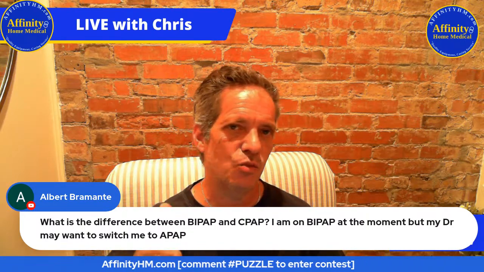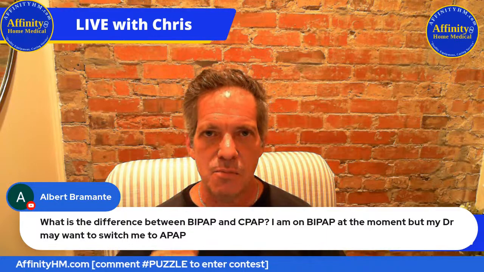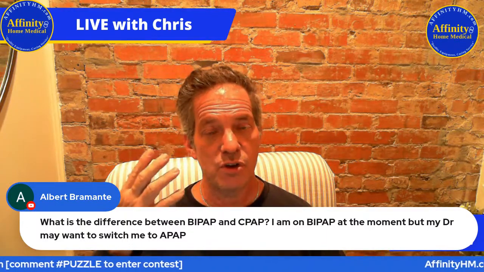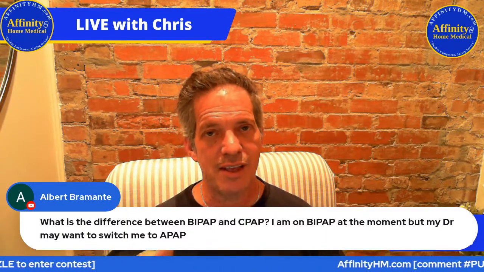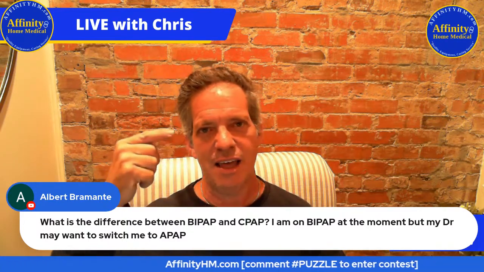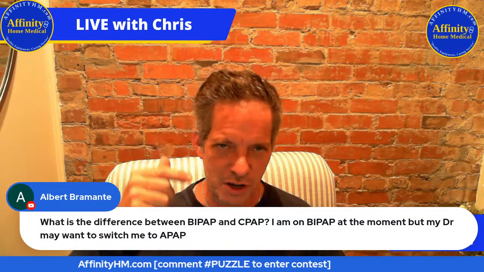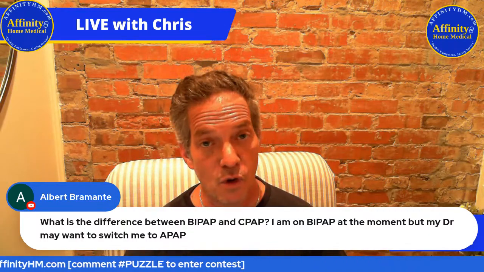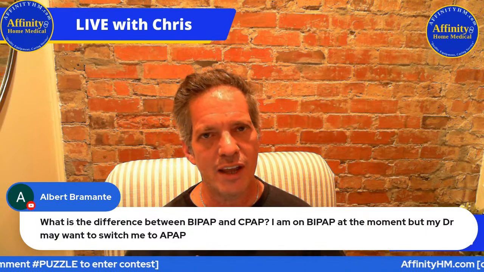BiPAP is different in this one simple way. The pressure is higher when you're breathing in and lower when you're breathing out. It has a sensor, so it can tell as soon as you end that inspiration, it switches the pressure and allows you to exhale way more easily. It's a lot more like regular breathing.